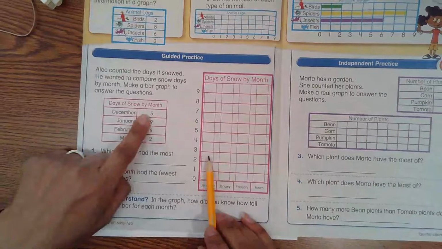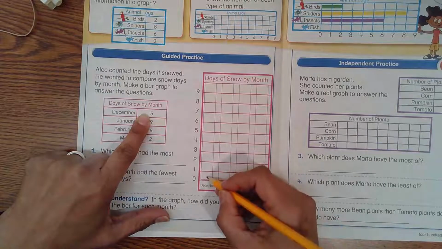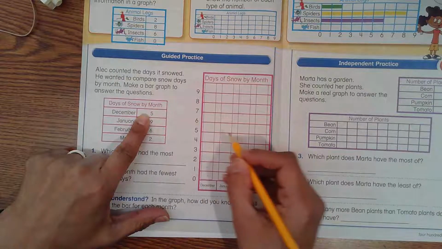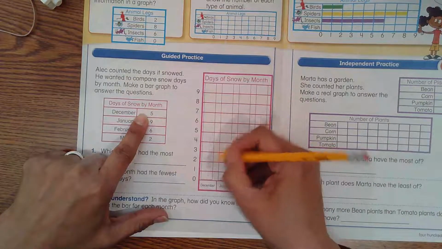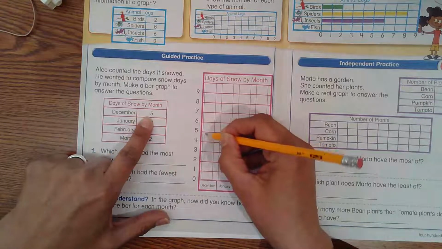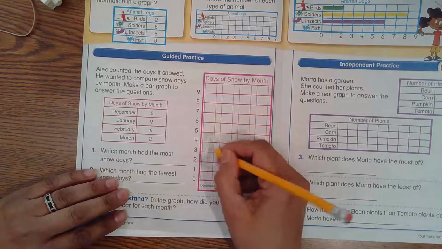So let's say for December, he got 5 days of snow. So I'm gonna say this is December, 1, 2, 3, 4, 5. So I'm gonna color all the way till 5. I'm gonna use my pencil here, and I can just shade all the way to number 5. So that's the number of times that it snowed in December.